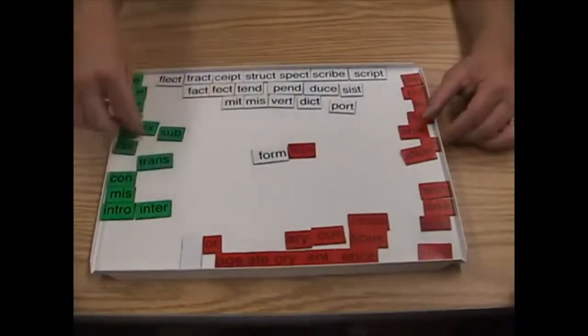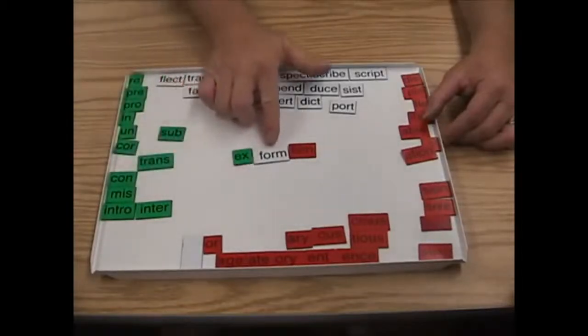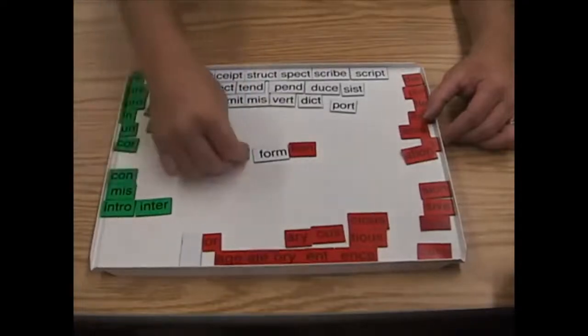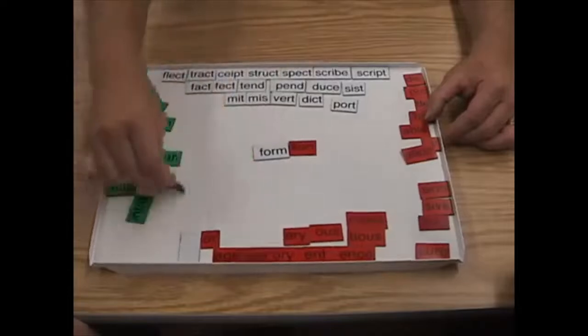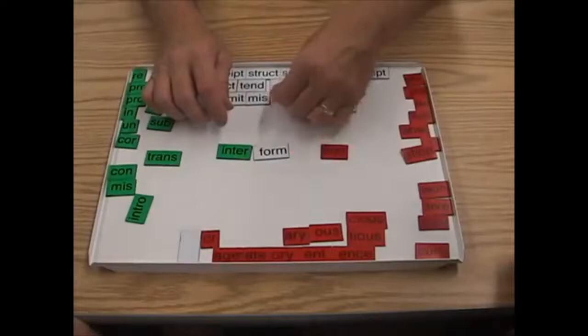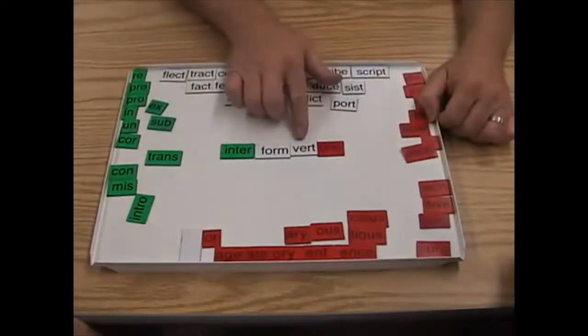Shun. Okay. Since we have a slight error, we keep it there and we rotate around it. X form shun. Good. Shun. Transform shun. Good. Interform shun. Good. Now I'll start expanding. Good. Interformation.